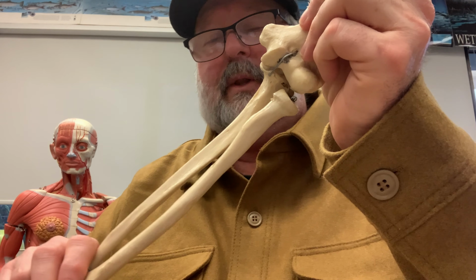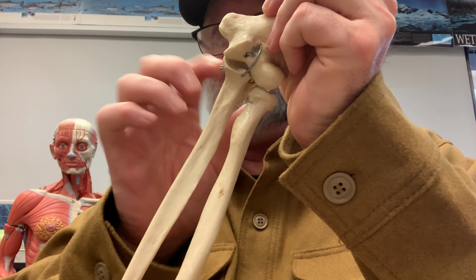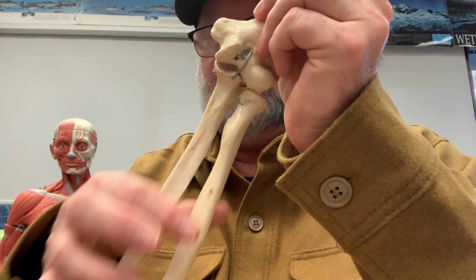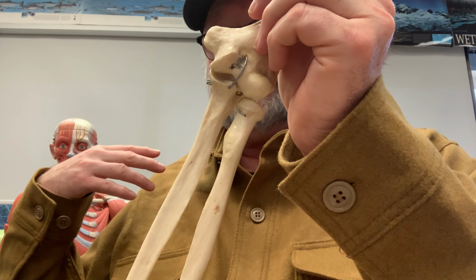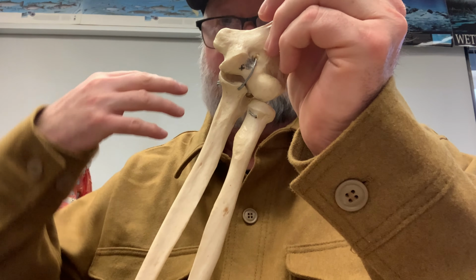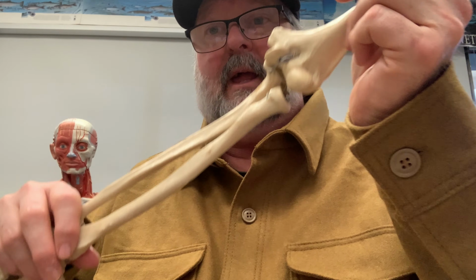Now, as we look at it, of course, this would be the head of the radius because it's the most proximal. Proximal means closer to the point of the origin. In this case, that would be the shoulder. It's closer than the far distal end.